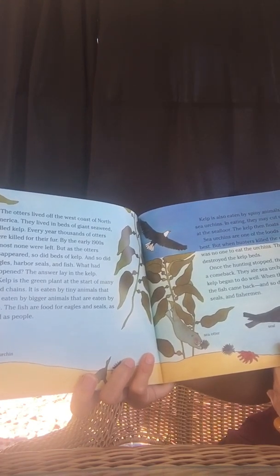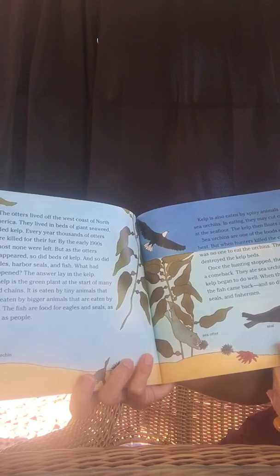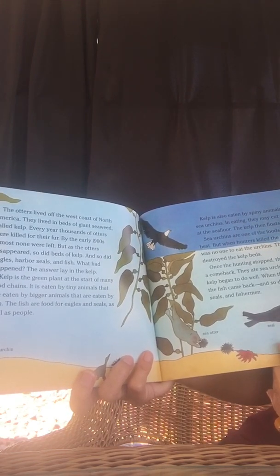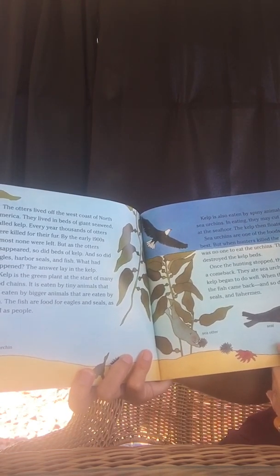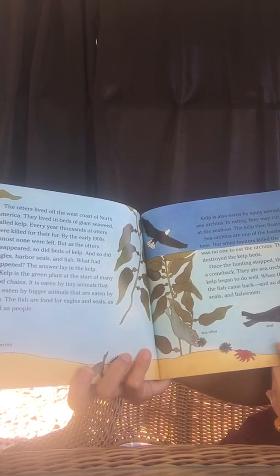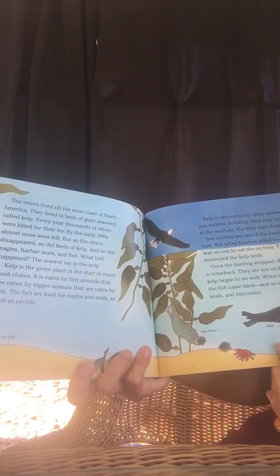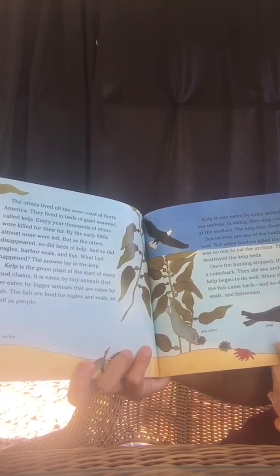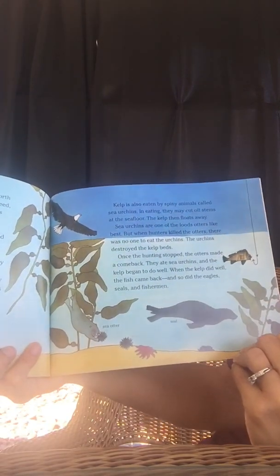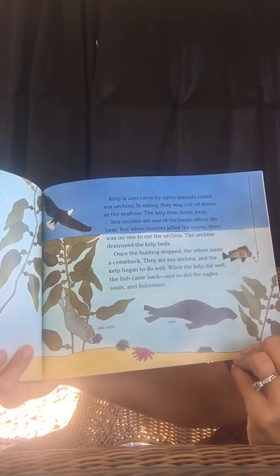What had happened? The answer lay in the kelp. Kelp is the green plant at the start of many food chains. It is eaten by tiny animals that are eaten by bigger animals that are eaten by fish. The fish are food for eagles and seals, as well as people. Kelp is also eaten by spiny animals called sea urchins.